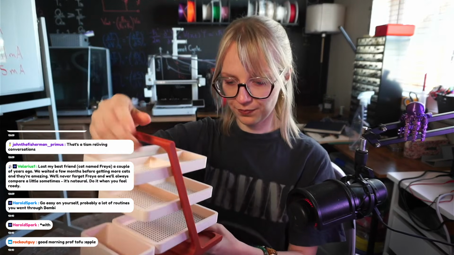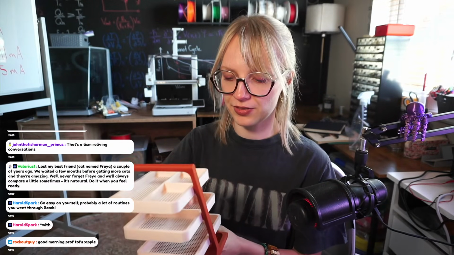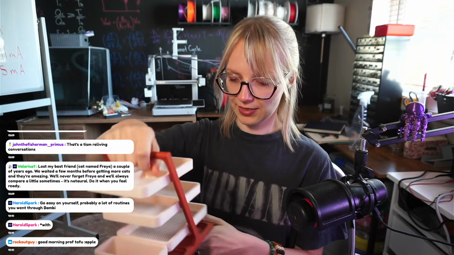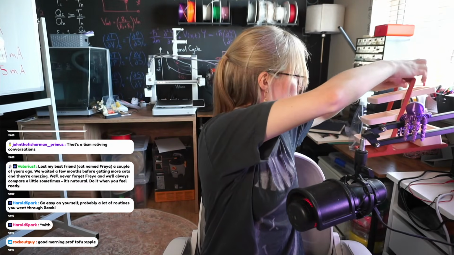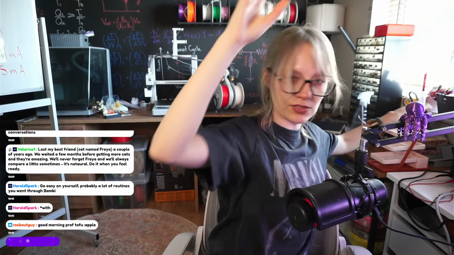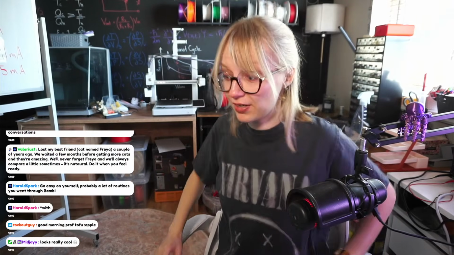Don't know where to go. It could be makeup. It could be gift. There's a lot of ideas. I'm thinking about giving it as a gift. Regardless, it's very, very cute. It looks really cool. It's very, very nice.